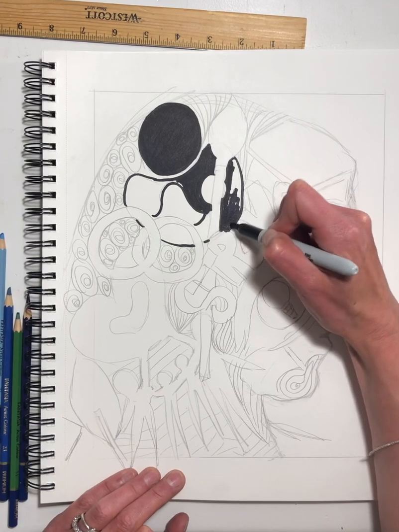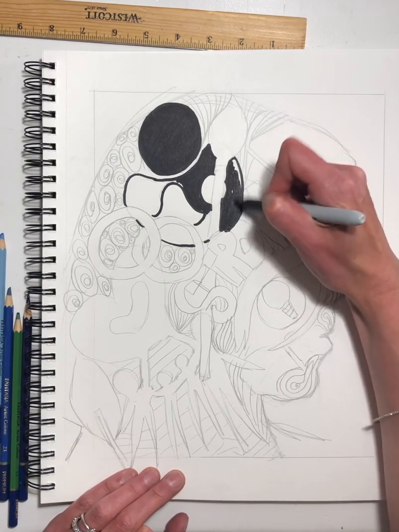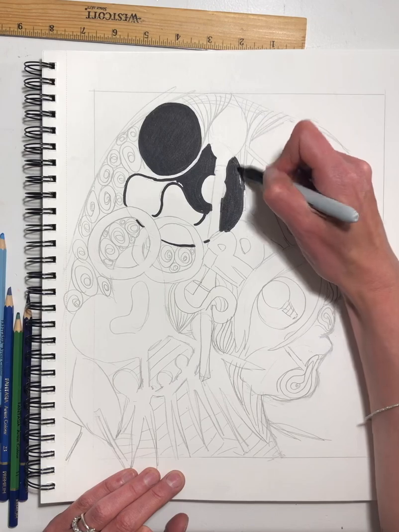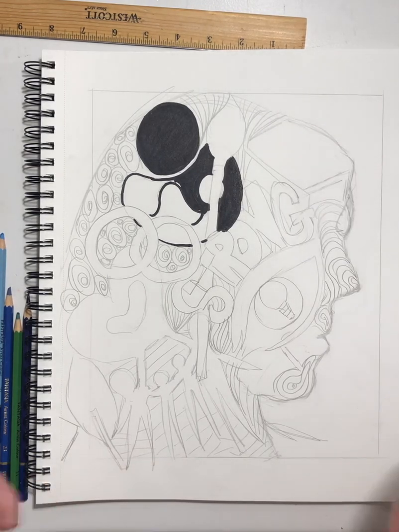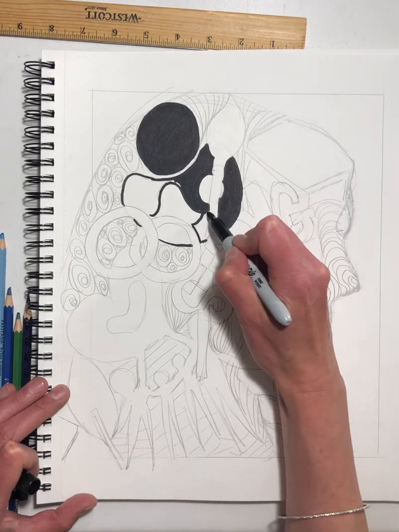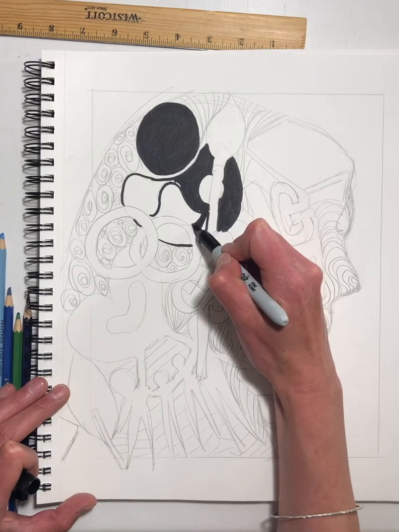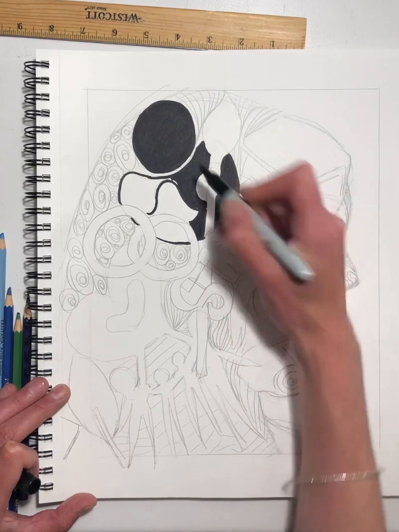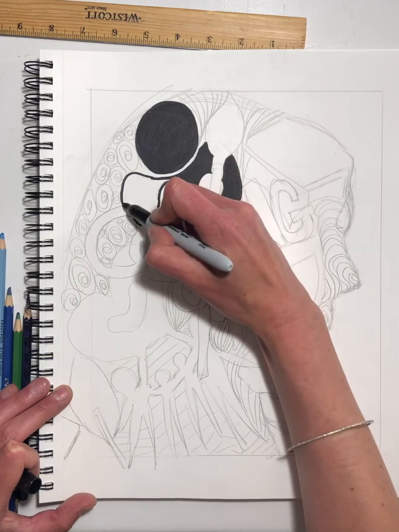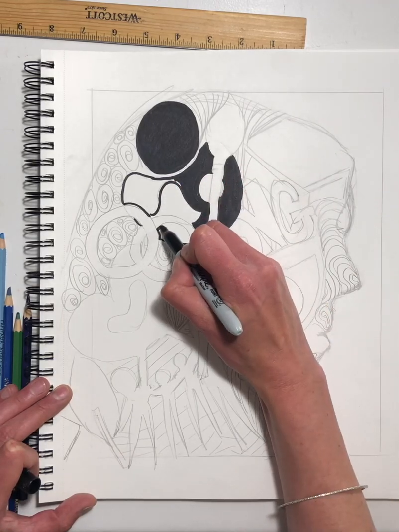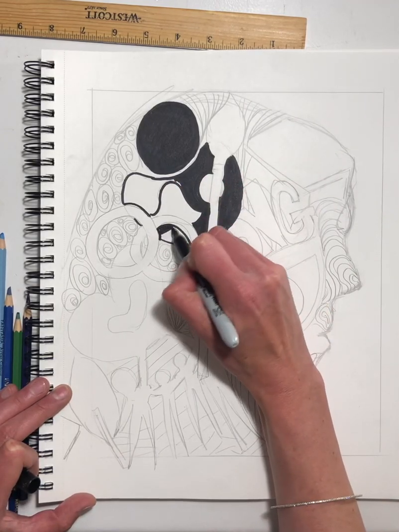So you can use the ink to outline. You can use the ink to completely color in. It depends on however you want this to look. This is your project. A combination of them is, I think, really interesting. But again, you do what works for you.